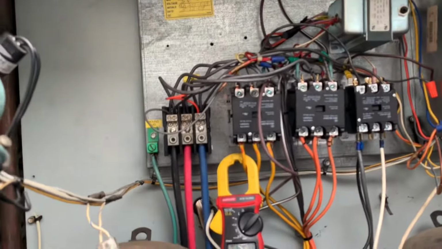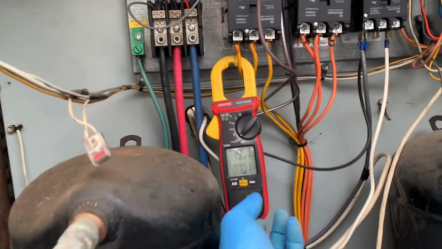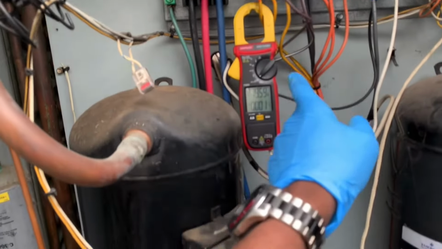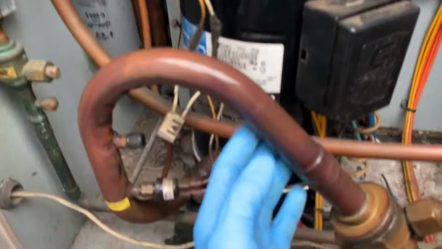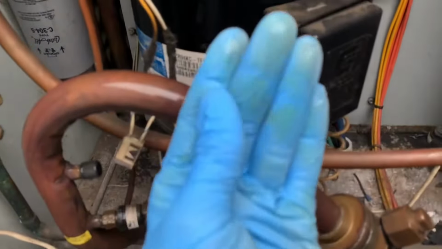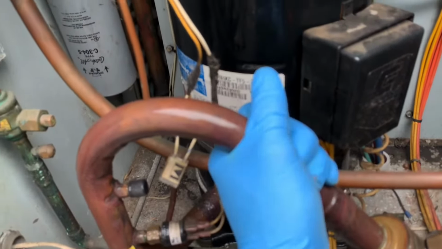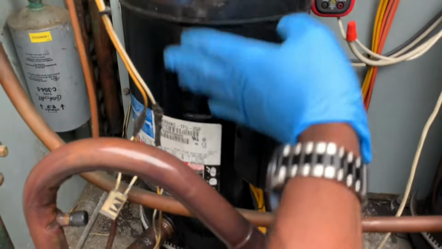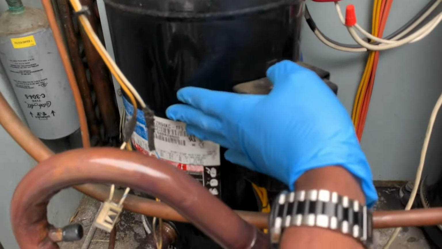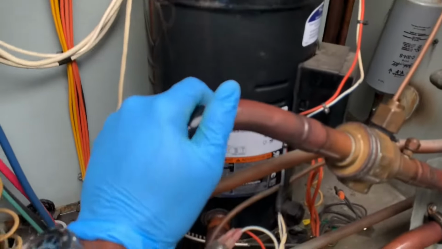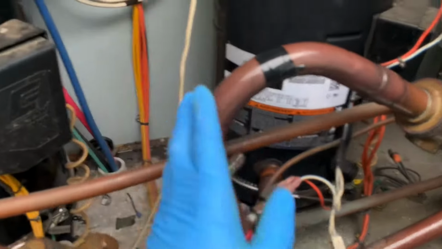So currently I don't have my gauges hooked up, but I have my meter on the compressor contactor just to show that the compressor is running, and you can see that we have condensation. The suction line is wet and cold like it's supposed to be while the compressor is running. There's also some condensation on the compressor body itself. All right, and the other compressor over here also is running. The suction line is sweating.